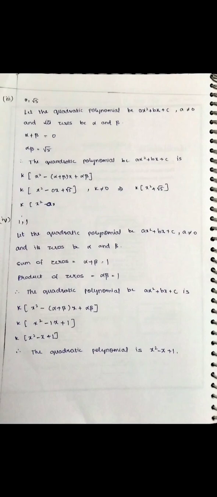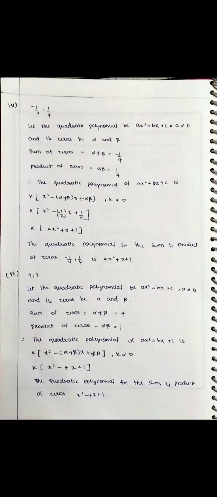Next bit is minus 1 by 4 comma 1 by 4. Let the quadratic polynomial be ax square plus bx plus c, and a not equal to 0. Sum of the zeros will be alpha plus beta is equal to minus 1 by 4, which is given in the question. Product of zeros will be alpha beta, that is 1 by 4. Quadratic polynomial for ax square plus bx plus c is k of x square minus of alpha plus beta into x plus alpha beta, where k not equal to 0.